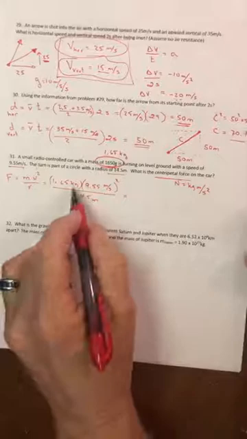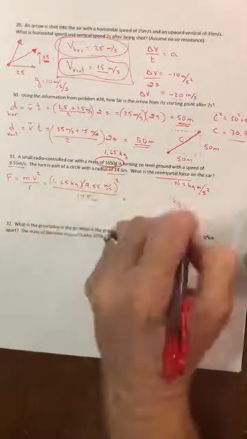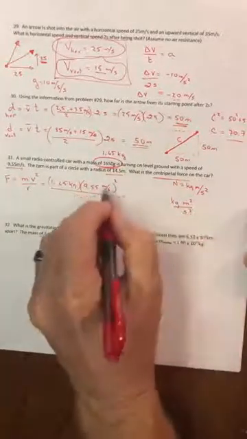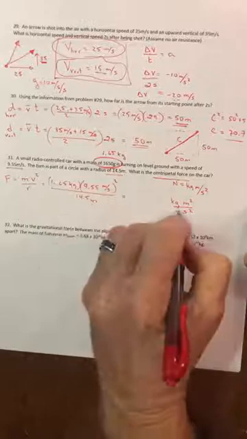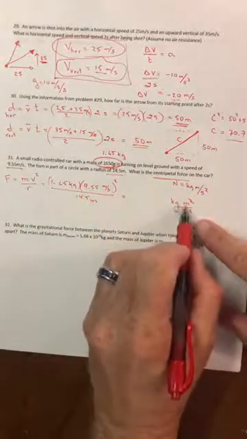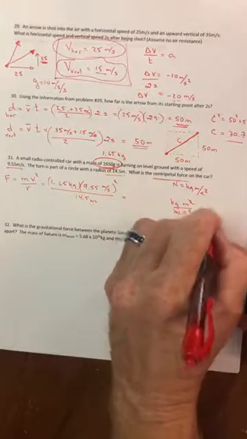And if you look at your units, you'll have the kilogram, you'll have meters squared over seconds squared, and then down here you'll have another meter, which will cancel off 1 in the top, and you'll be left with kilogram meters per second squared, which is the newton.